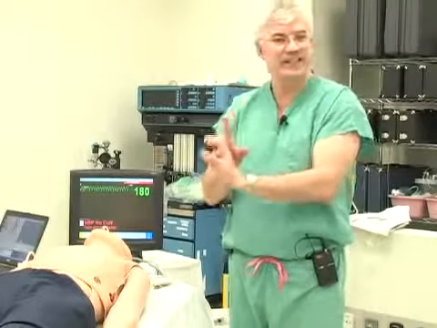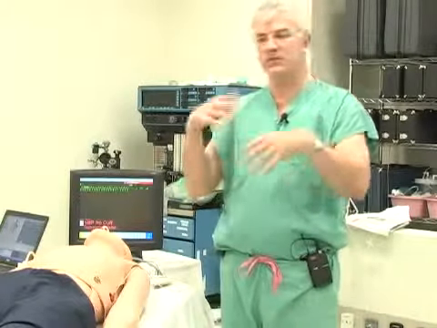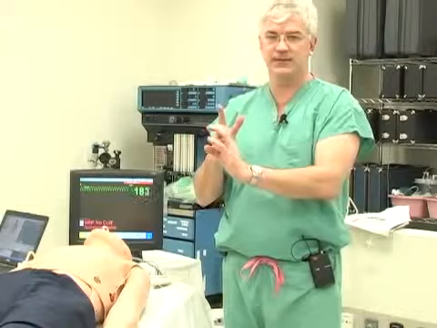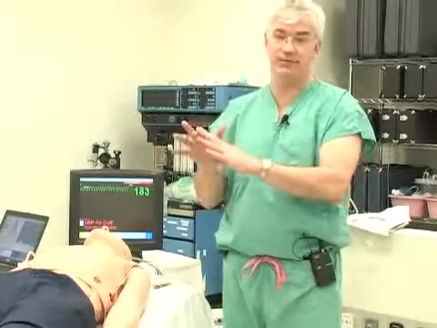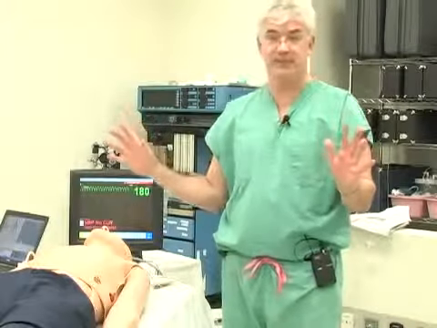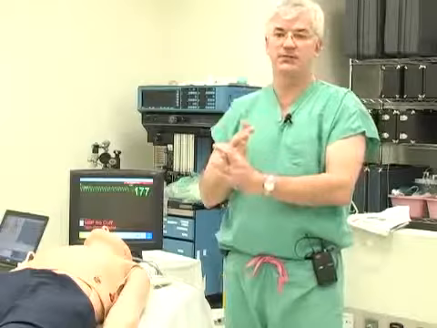There is unstable VTAC, where you have a blood pressure, but the patient is feeling sick or has chest pain, signs of instability. And there is, you won't see this very often, such a thing as stable VTAC, where someone doesn't have any symptoms, but they have this very scary rhythm. So first, let's do pulseless VTAC.